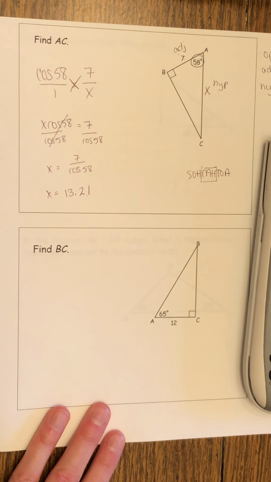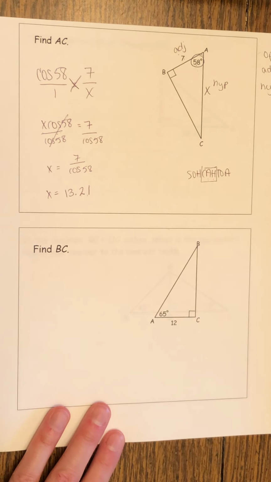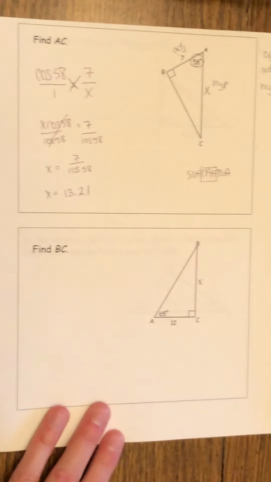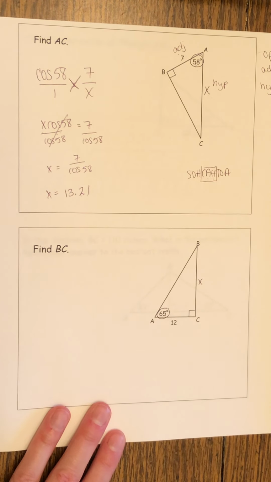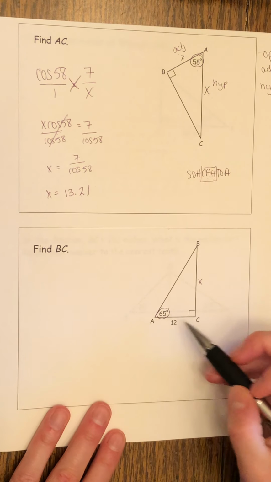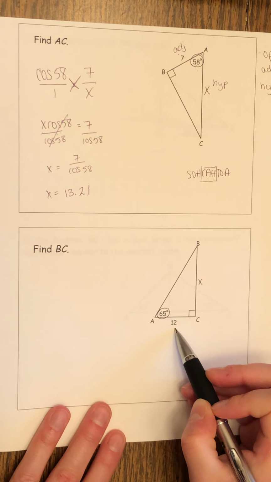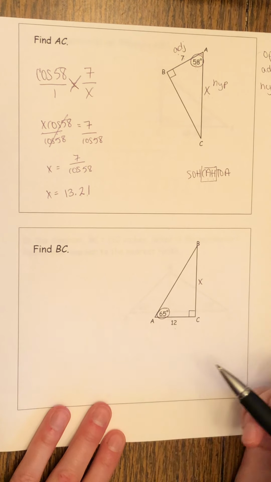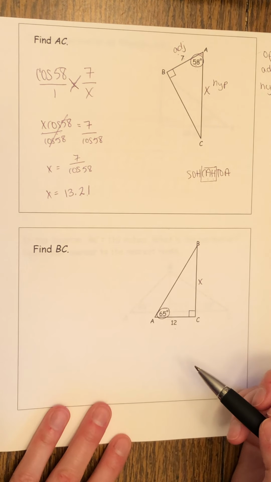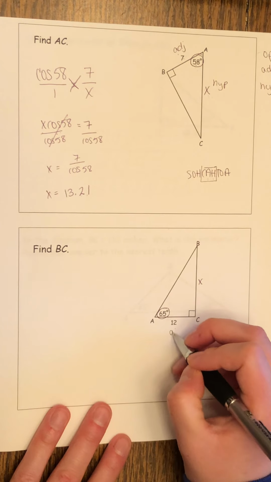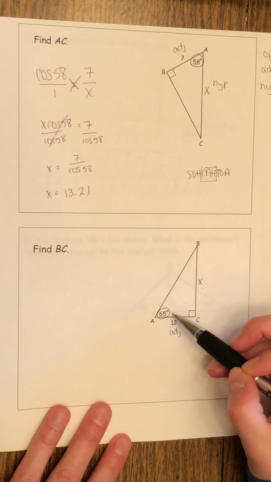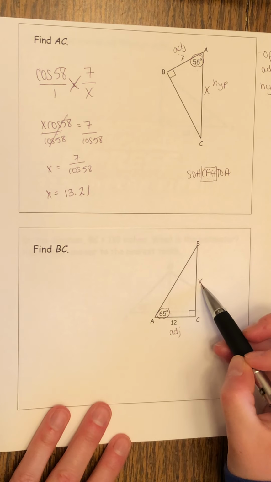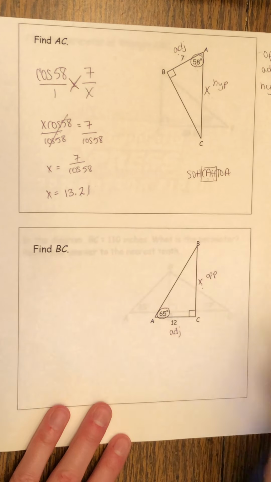All right, so the next one says find the length of BC. So I'm going to put an X there. Again, I'm going to find the acute angle in the problem, which is 65. And then I'm going to ask myself, the given side length is what in relation to the 65? Is it the opposite leg, the adjacent leg, or the hypotenuse? It is the adjacent leg. What is the length I'm trying to find in relation to the acute angle? Is it the opposite leg, the adjacent leg, or the hypotenuse? This is the opposite leg.